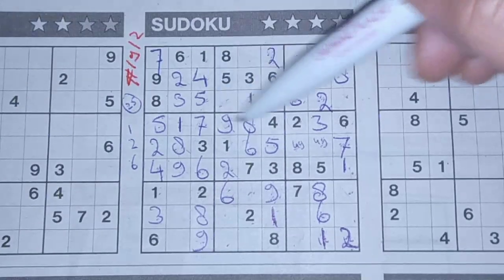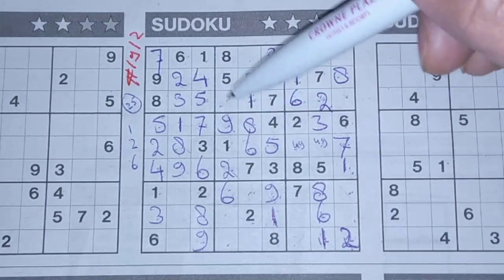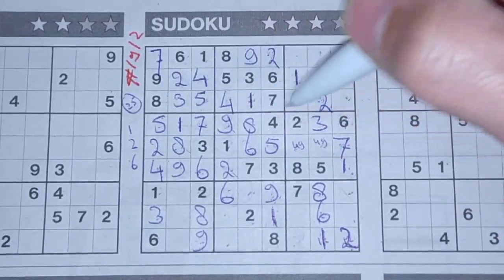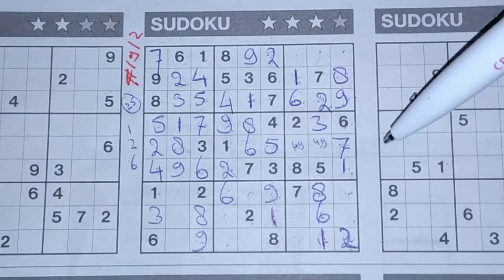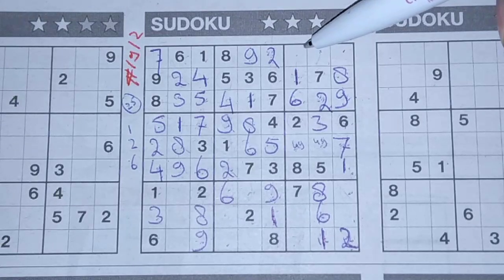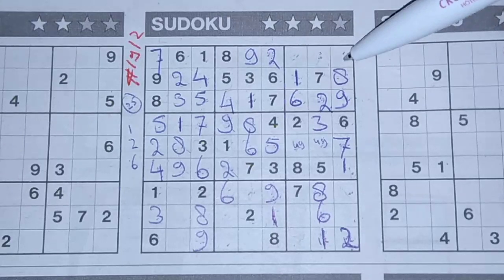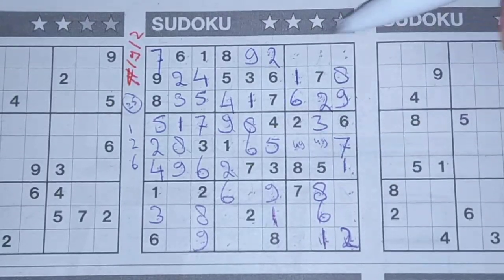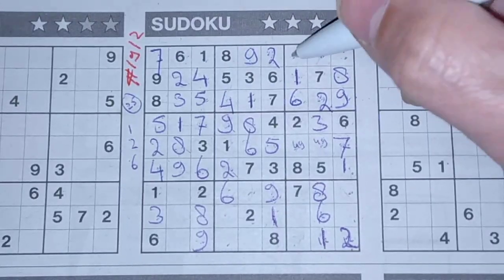2 numbers left in this big square, the 4 and the 9. We have a 9 here, no 9 there. 9 should be here, and the 4 goes there. 1 number left in the third row for the number 9. 3, 4, 5. Yes, 3 missing numbers. We have a 3 and a 5 here in this column. So no 3 and a 5 in this box. The 3 and a 5 goes in those 2 boxes.